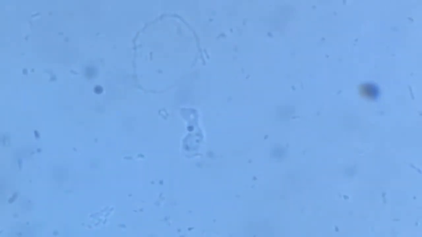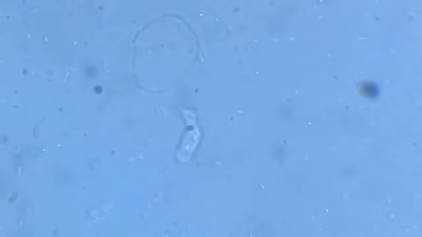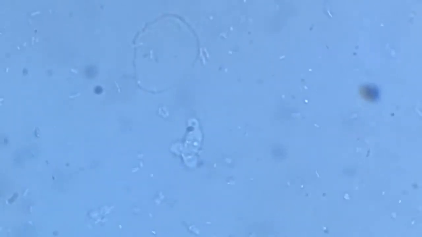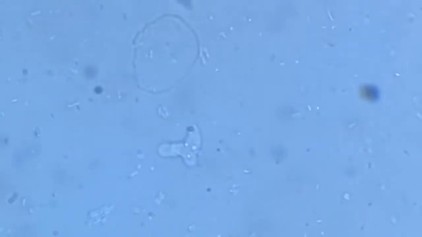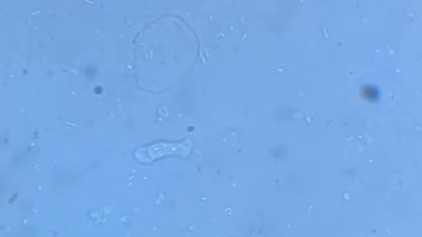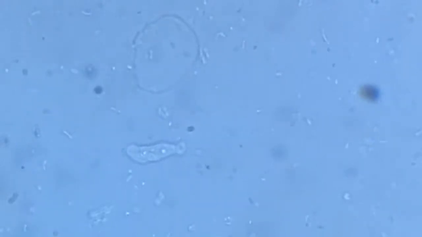Okay, this is a little out of focus. Here again. This one. That is the extension of the pseudopodia. Then the entire gelatin mass goes in it.